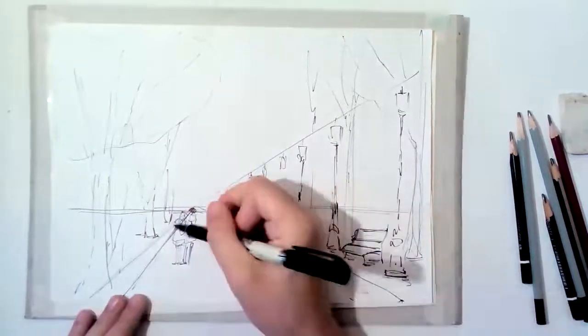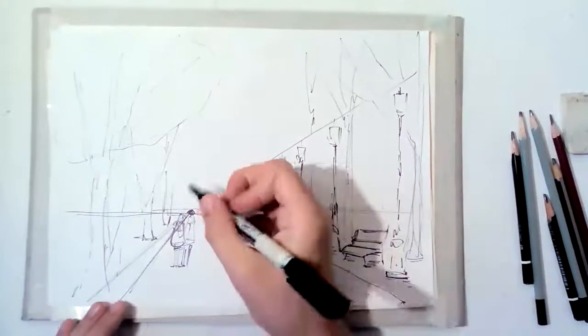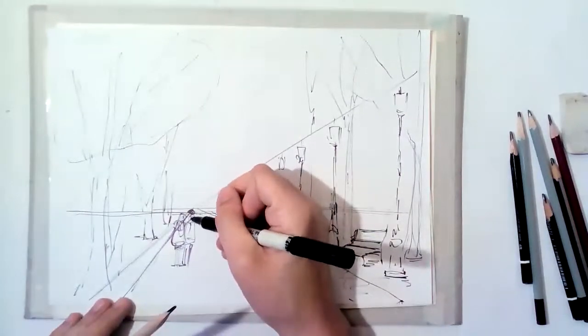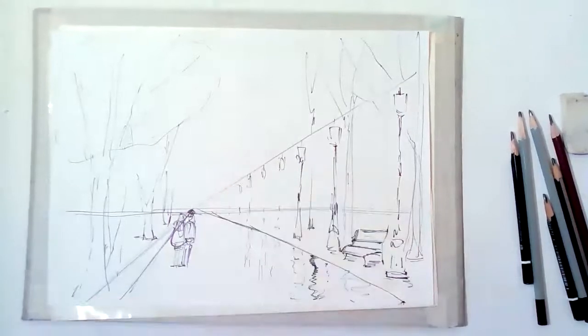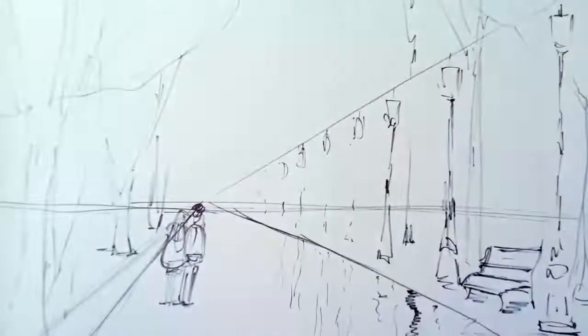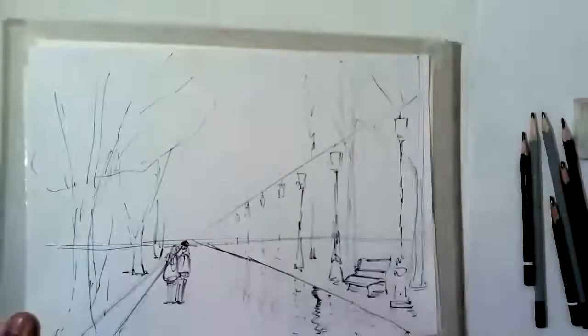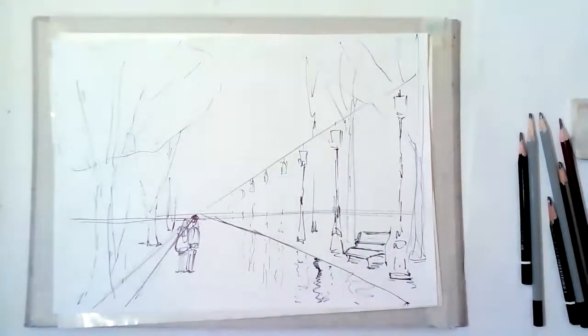And the people are very, very sketchy. So never try to draw exactly the hand or anything like that. Feel free to get messy with the lines when doing the people figures. And then you just get the feeling.